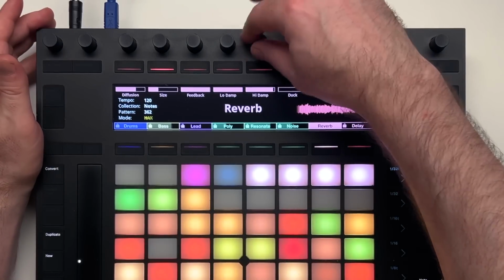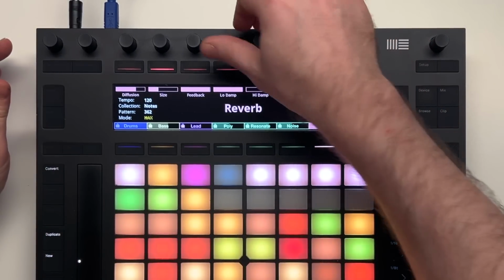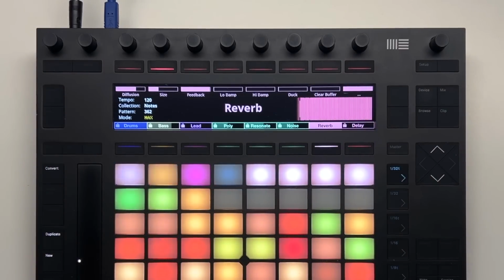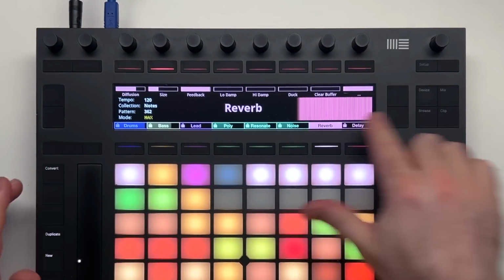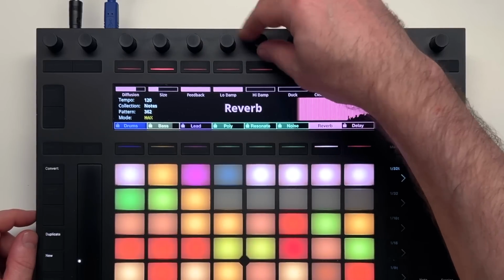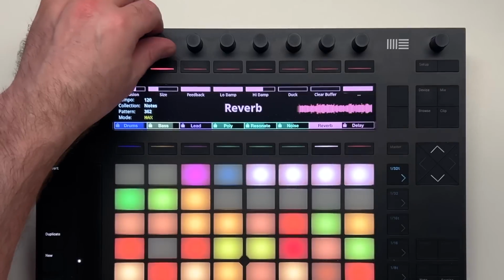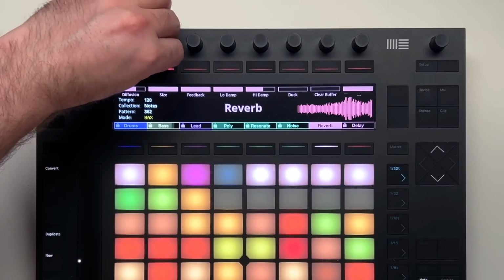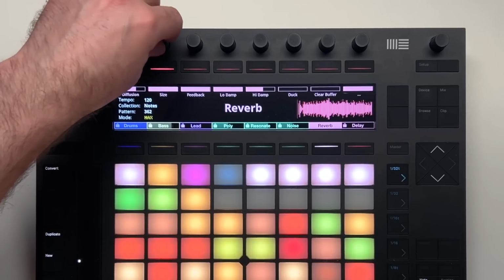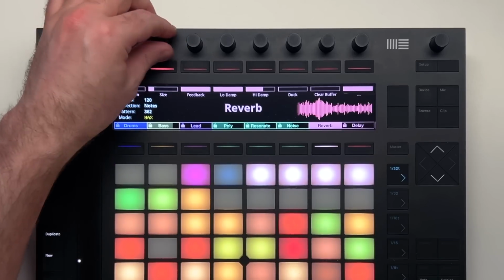So you've got high damping. Obviously the more damping you've got, the less high frequency you have. You've got low damping, and if you take the low damping down, it can become this absolutely huge kind of juggernaut sausage of noise, but it's quite nice to dial up the low damp and the high damp. You've got size. Small up here, or fast reverb, to gargantuan down there.